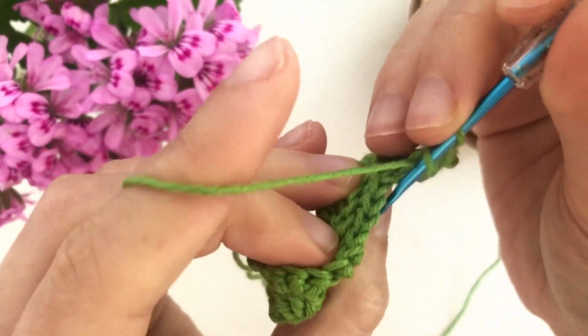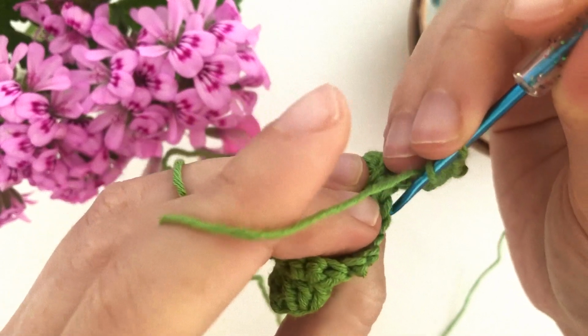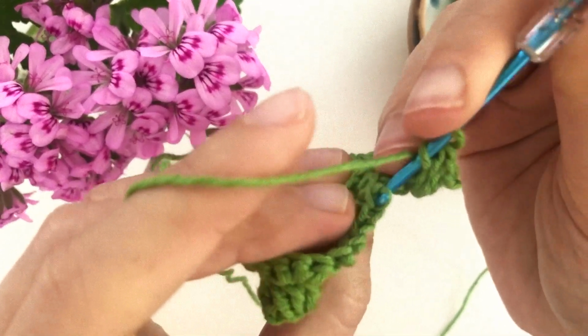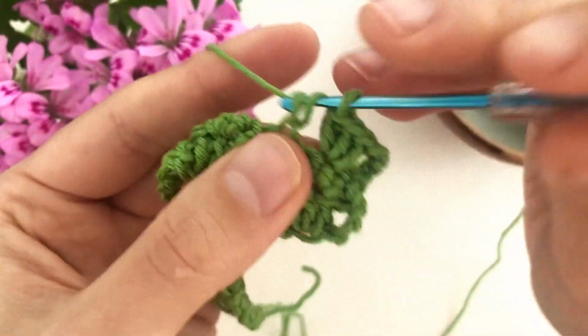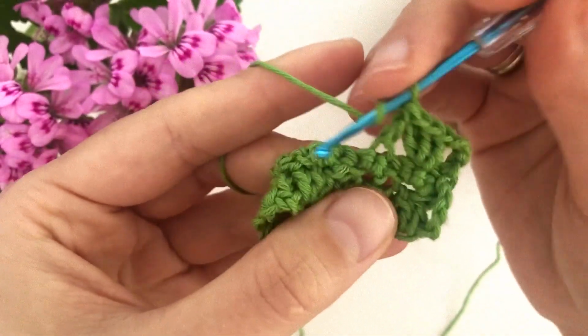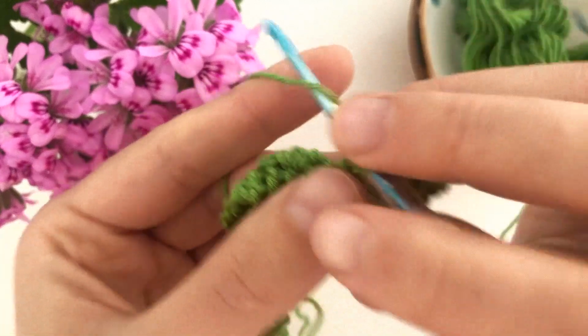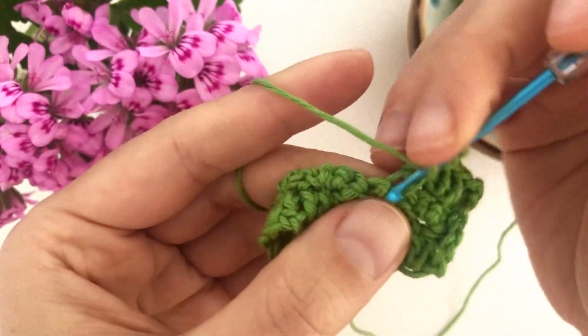Skip next 2 single crochet, 3 DC in next single crochet, front loop only. Repeat the steps to the end of the row.